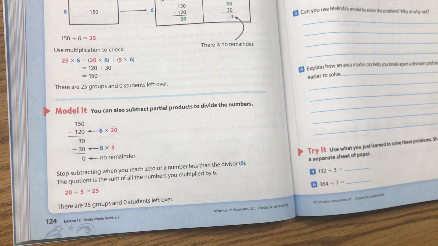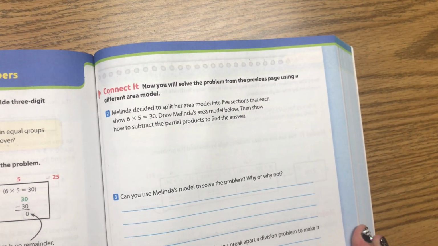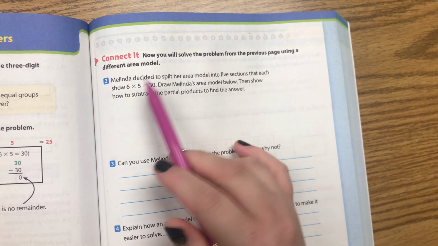All right, let's work together through some of these questions on page 125. Make sure I get the page. I can't see with my new setup here, so. All right.